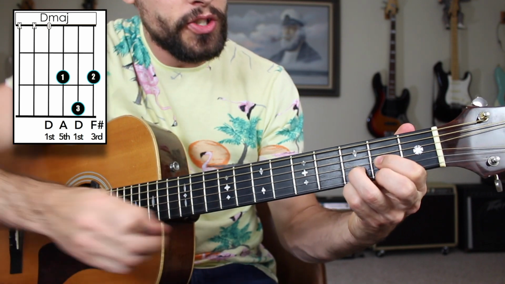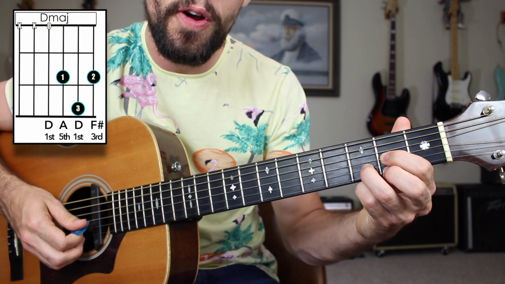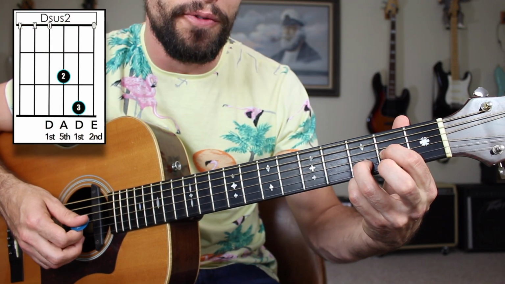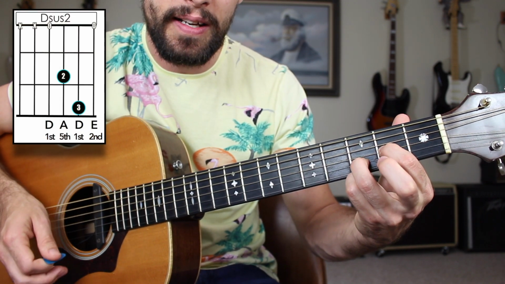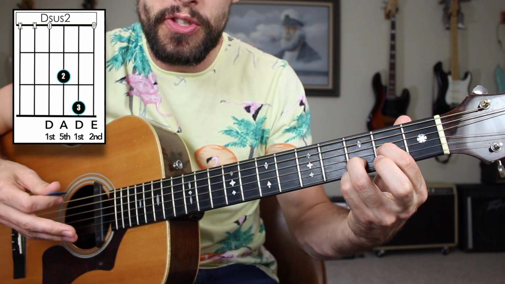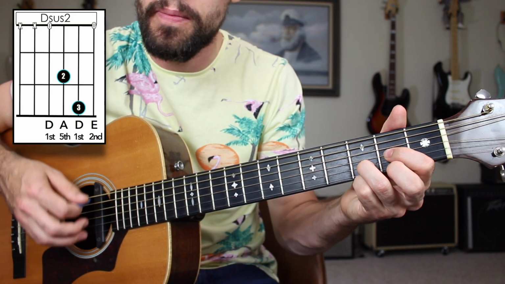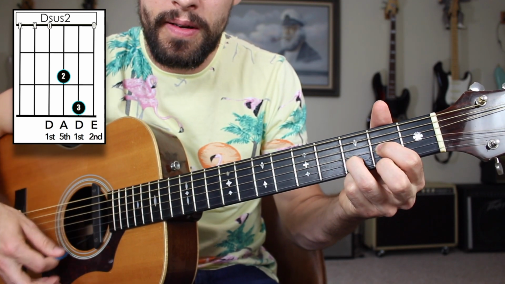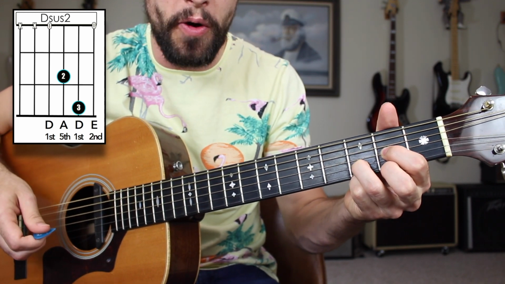Okay, so if I want to turn this into a D sus2 chord, all I need to do is take away the middle finger, thus exchanging it for an open E string. D sus2. We play this chord all the time when we're just strumming. Very common variation to the D chord.